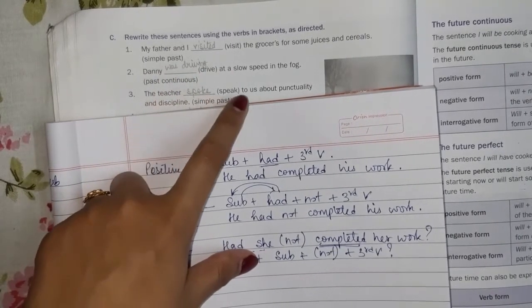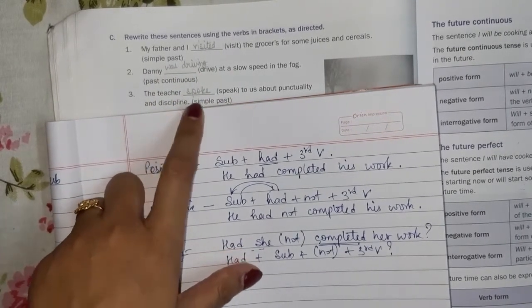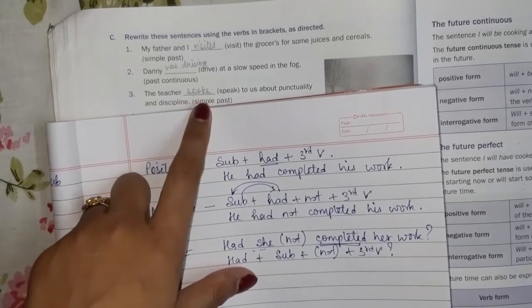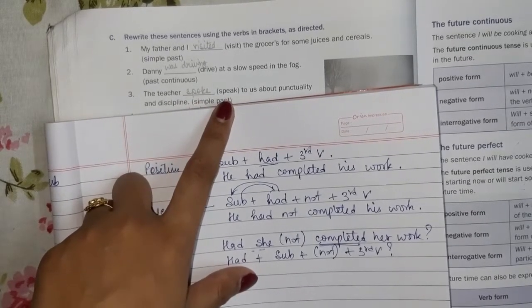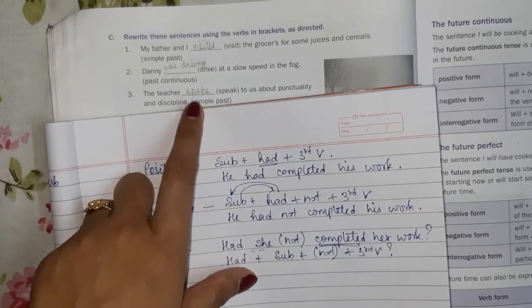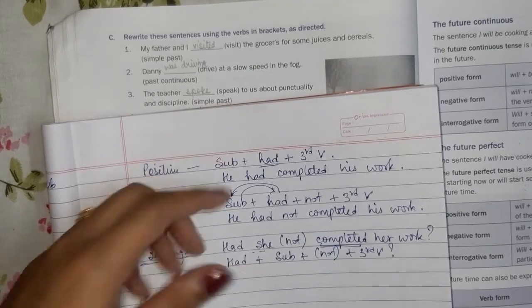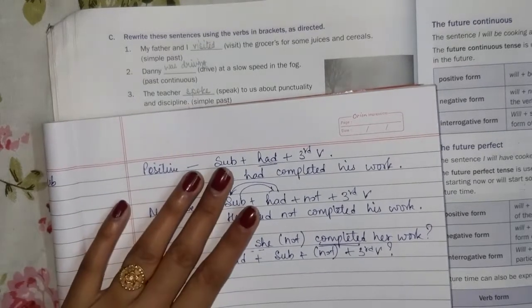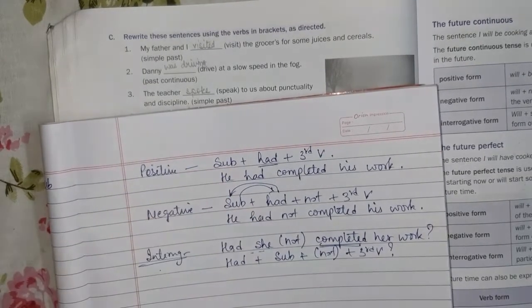The teachers speak to us about punctuality and discipline. You have to use it in simple past. So the simple past of speak is spoke. The third form is spoken: speak, spoke, spoken. So spoke is the simple past of speak. In this way you have to do number C, which is very, very easy. So let's see number D.